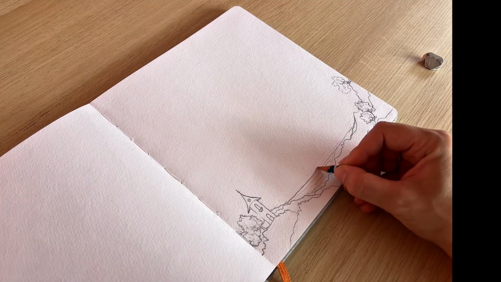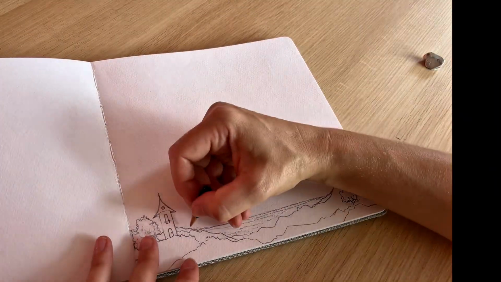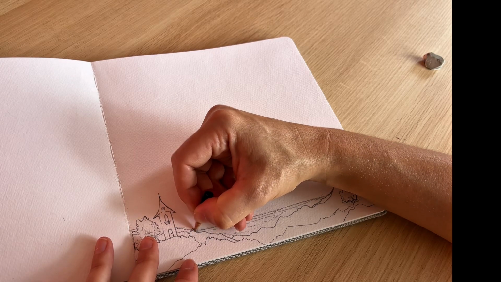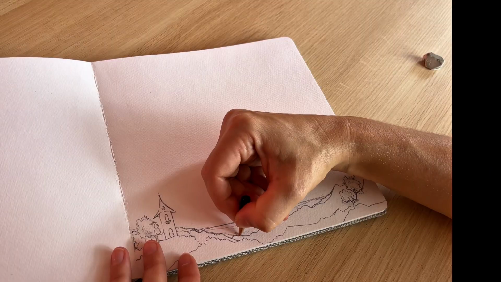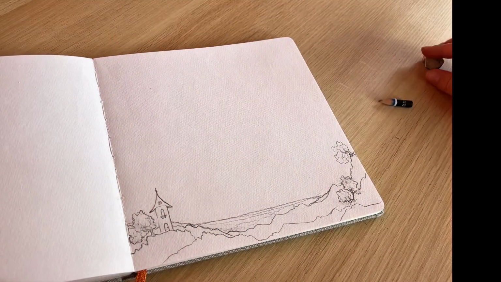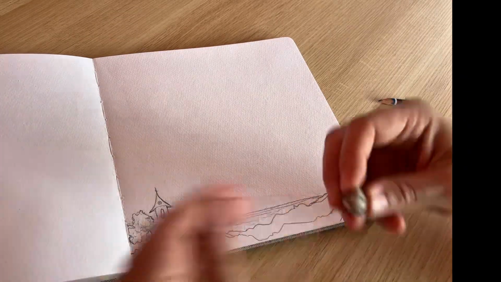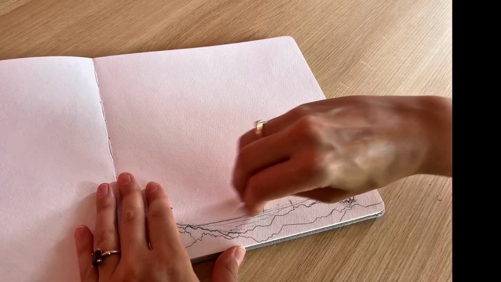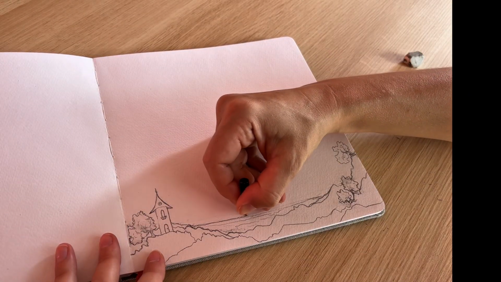I don't hate it. I don't know if it's clear that it's water, so let's outline the shore a little bit more. Yeah, it's all right. I think if I just make the lines cleaner.